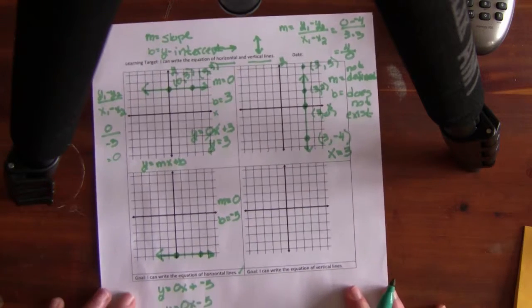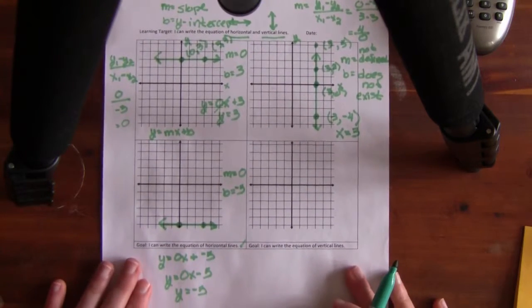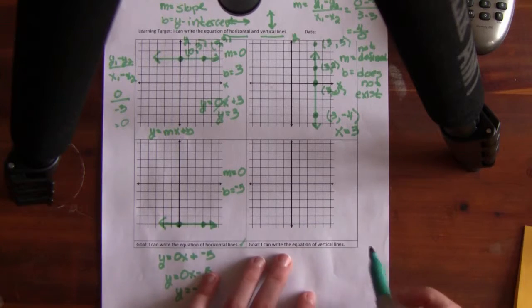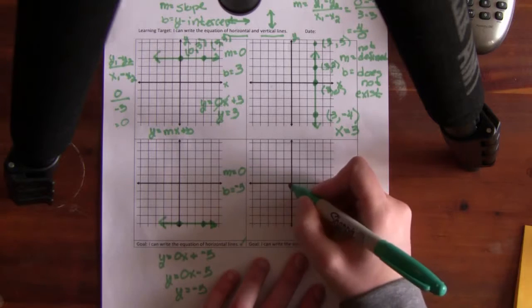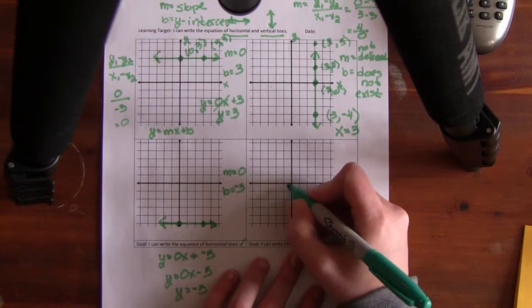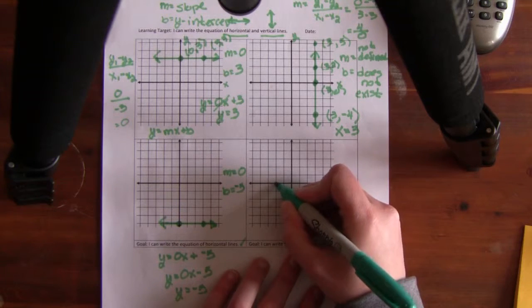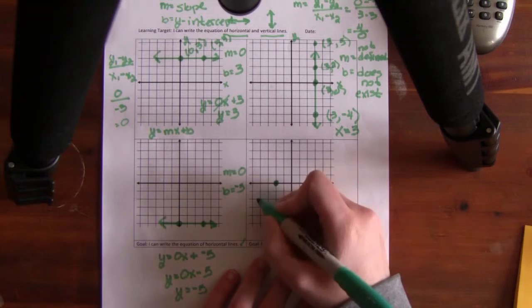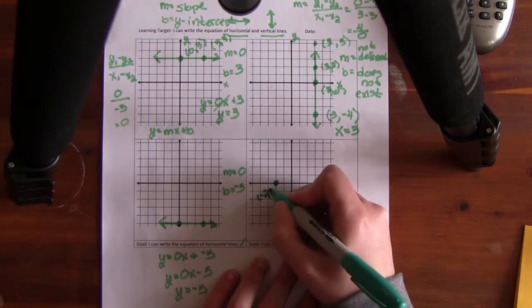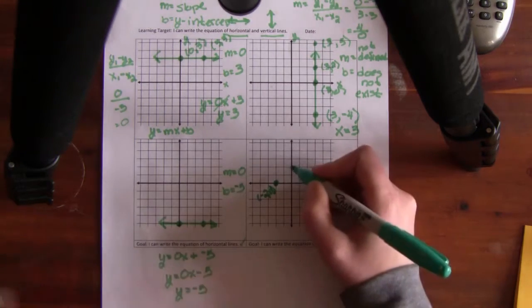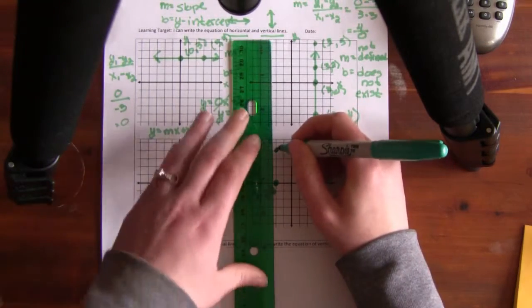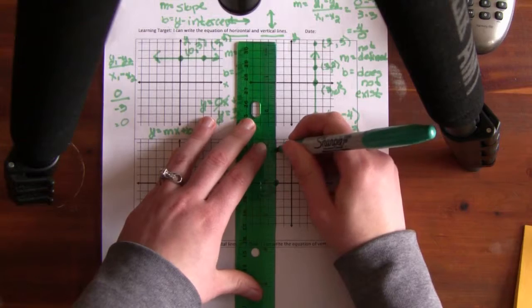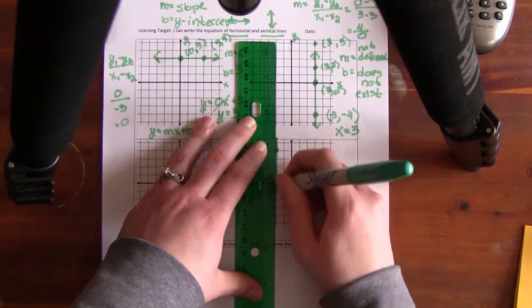All right, I think we're ready to try one on our own. So let's say I have a vertical line and it goes through the point -2, 0. So I've got a point here. It is -2, 0. I'll put another point up here somewhere. It doesn't really matter as long as it's a straight up and down line. Connect the two.